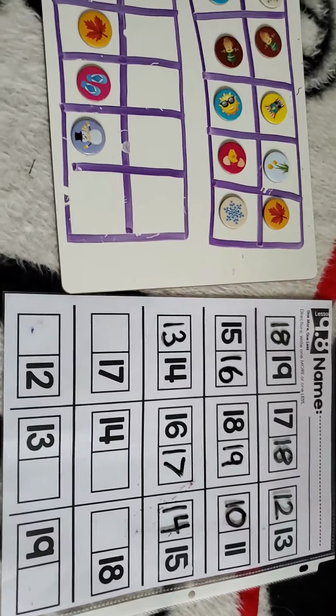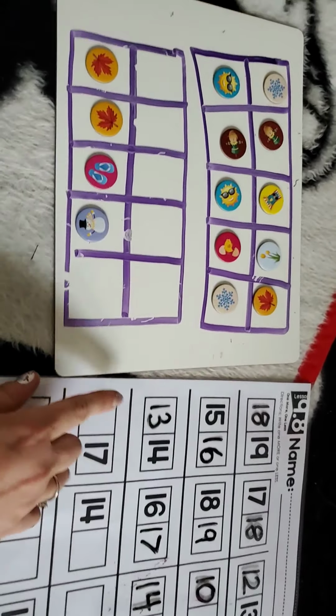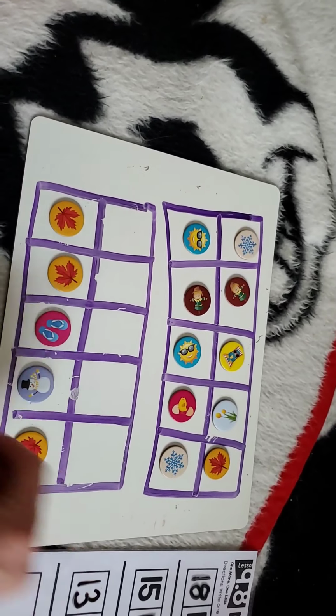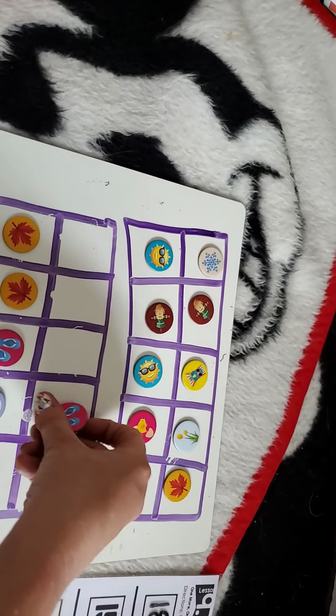Okay, guys, let's go ahead and try it. Okay, so 17, we want 1 less. So we need 17 counters. Right now, we only have 14. So here's 15, 16, 17.